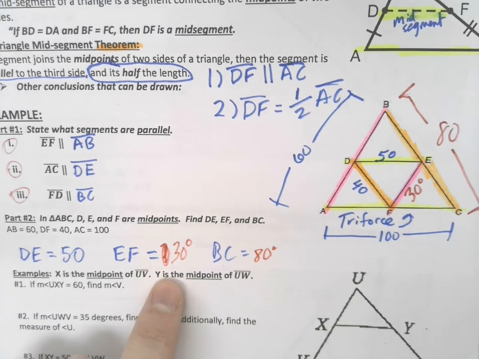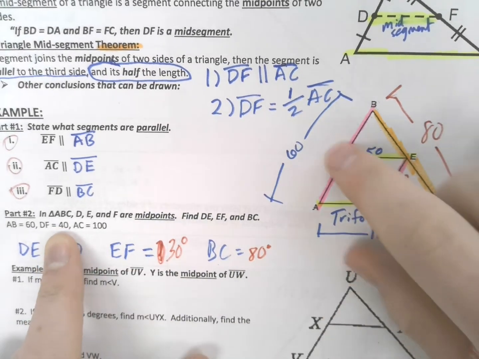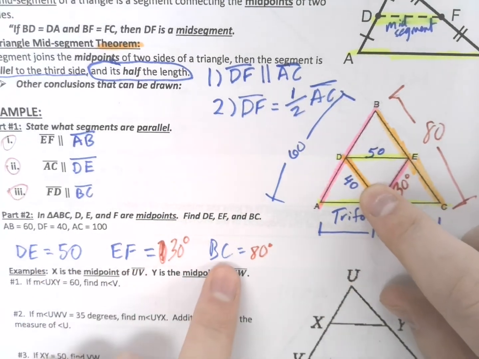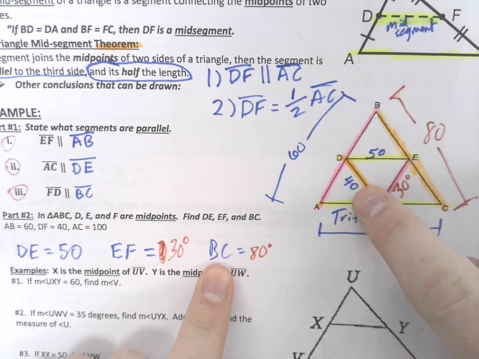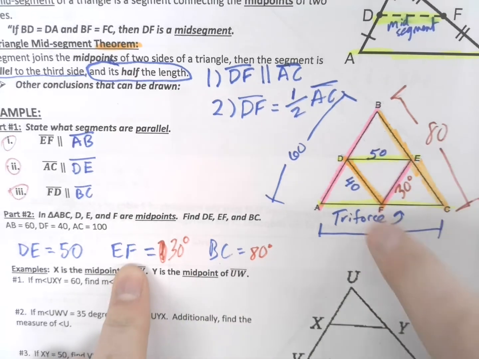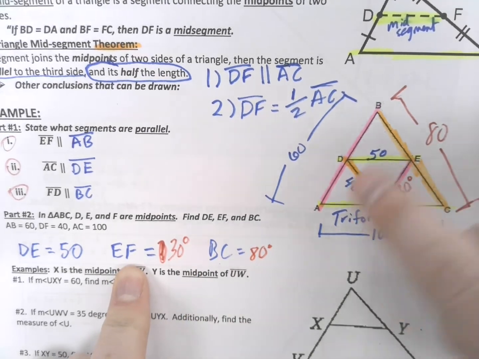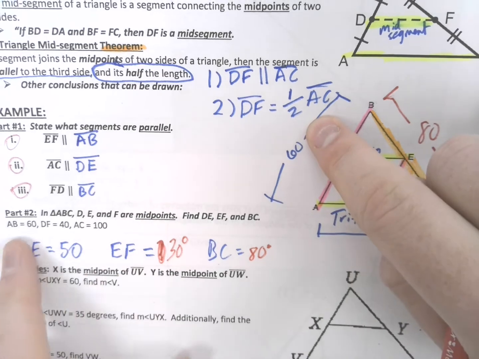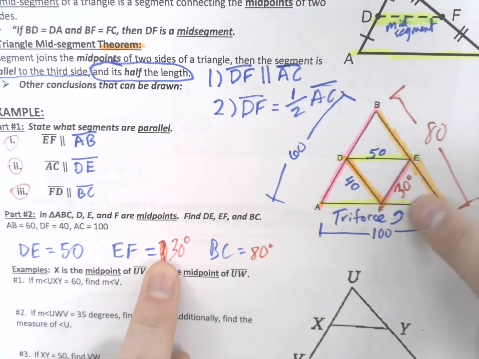Let's see what you guys think. So if DF is 40, I look over here at BC and I say, okay, that's going to be twice as big. That's double whatever this is, so 80. And then EF is going to be half of AB. AB is 60. So EF is going to be half of that. It's going to be 30.